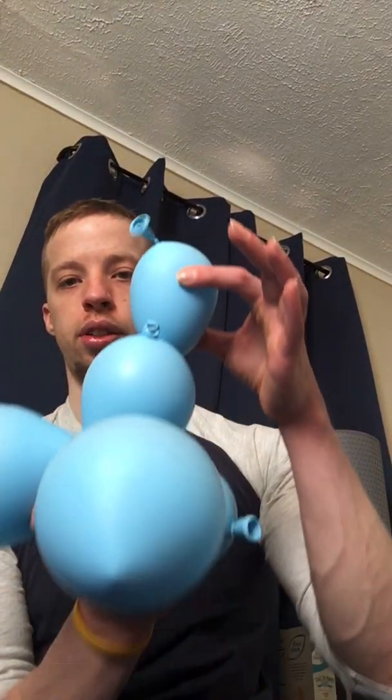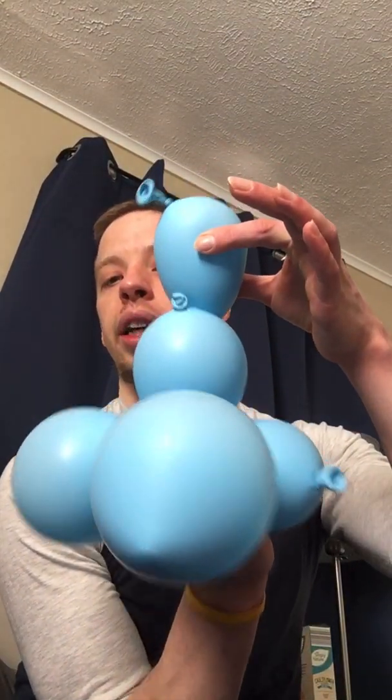So next we will do tetrahedral, which is kind of similar here, and this is where I'm going to start losing my control of the balloons, so bear with me. It's kind of like that.